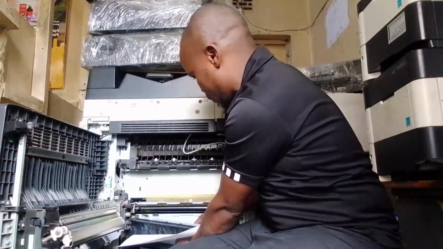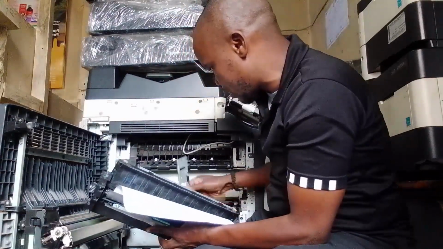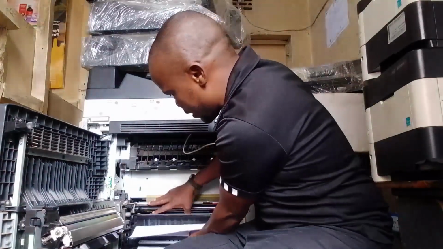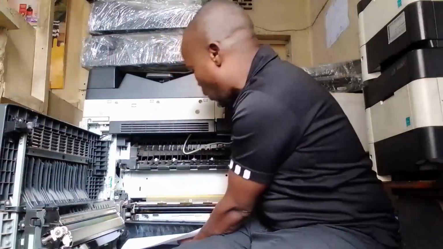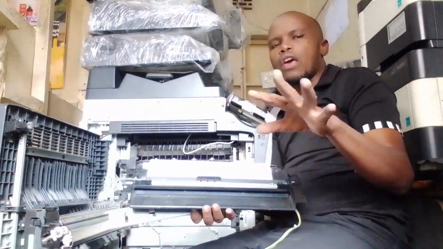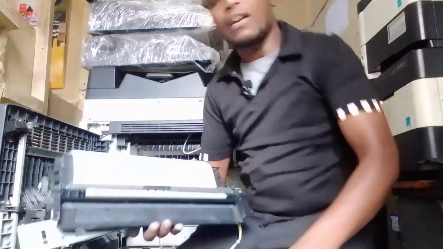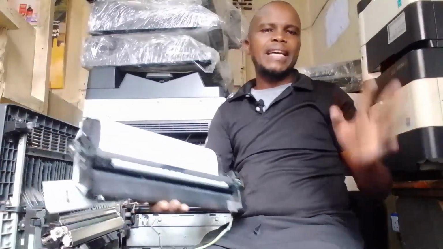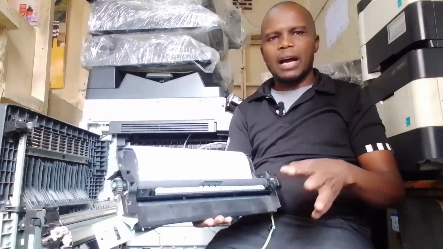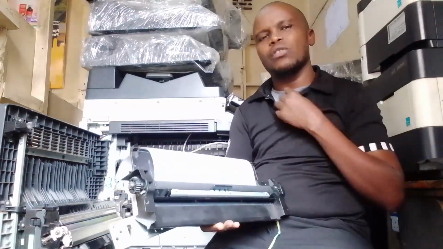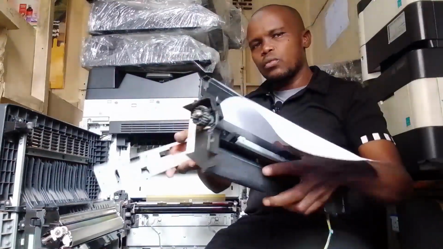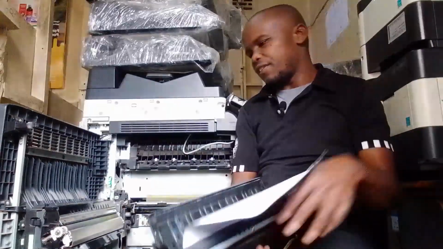So we have the registration unit here. The secondary registration unit is normally mounted here like this, and then we have the primary mounted on top of it like this. It is the one which helps in guiding the paper using this transfer roller. It also helps in matching colors, so that you don't have colors which are falling in different directions, or which are not matching. And that is what we call registration. When it is not registering, it is these two units which have problems, which need to be serviced.